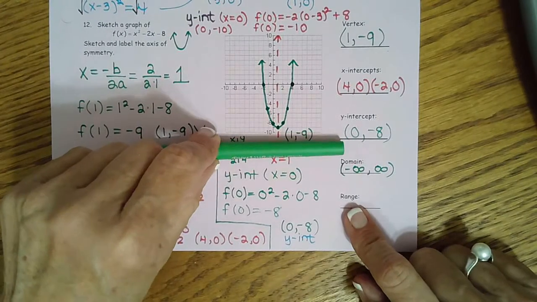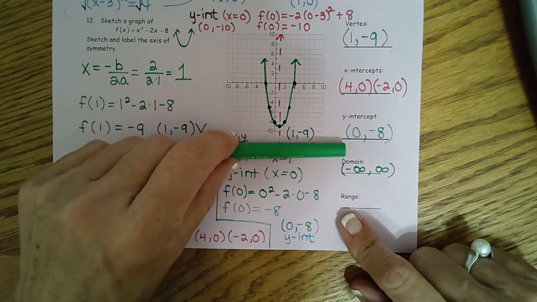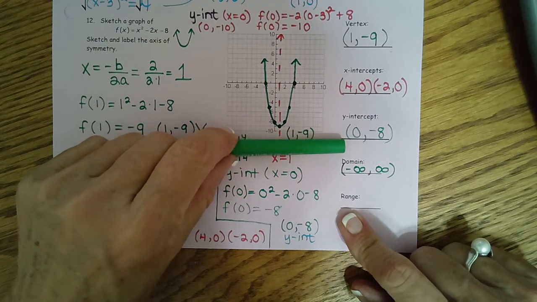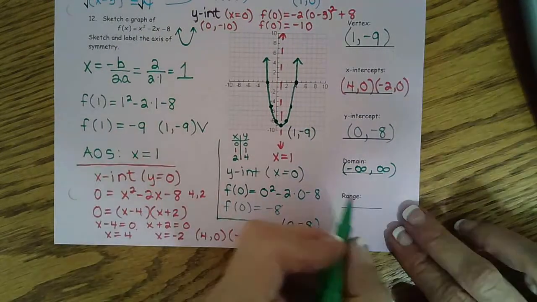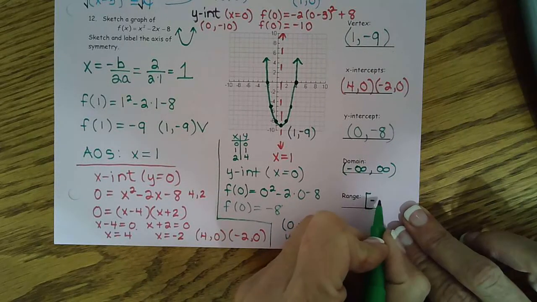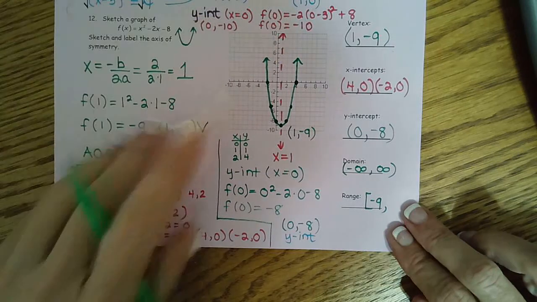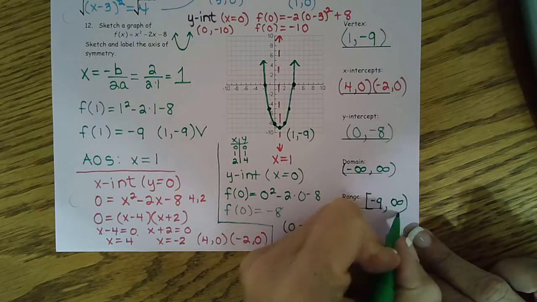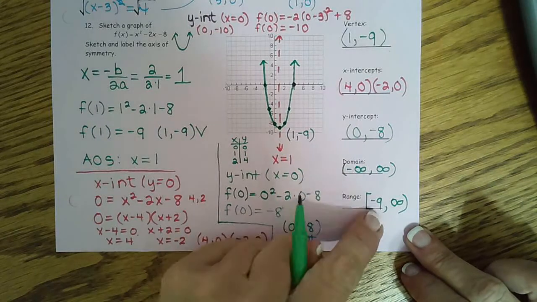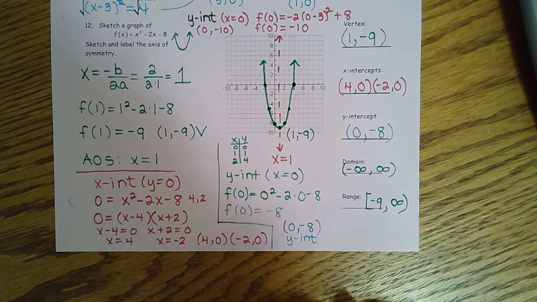Polly, shh. Okay, to get the range, we do bottom to top. So what's the lowest y value? Right there, negative 9, and it's an actual point, so we make it a bracket. And it goes up to infinity, the arrows. And now you know why I'm such a nitpicker about parentheses, is because that's what's going to help us with infinities on domain and range.